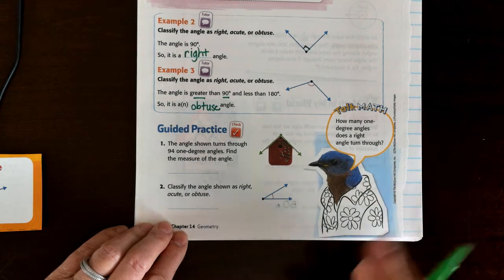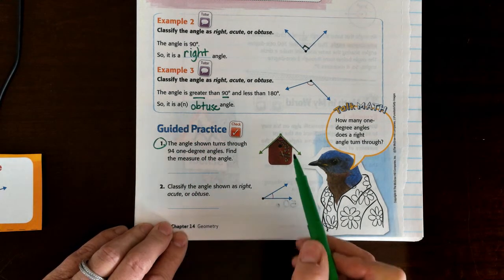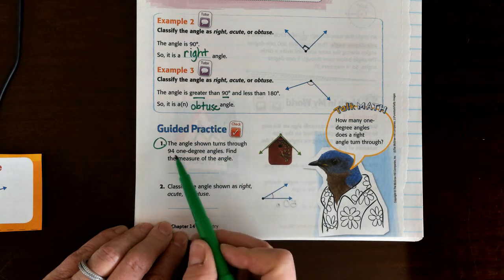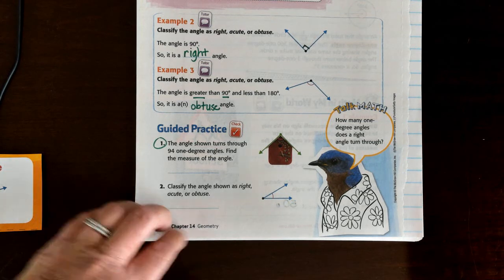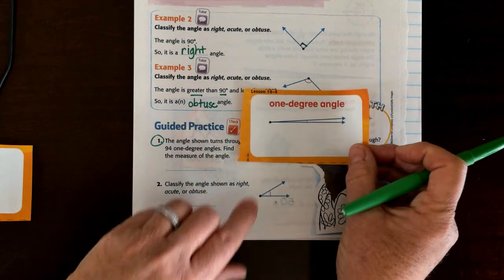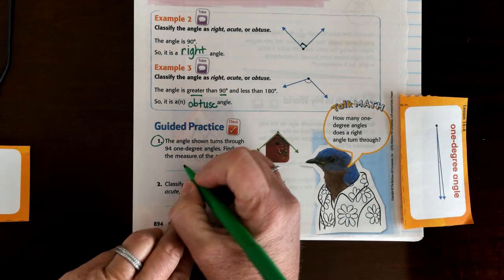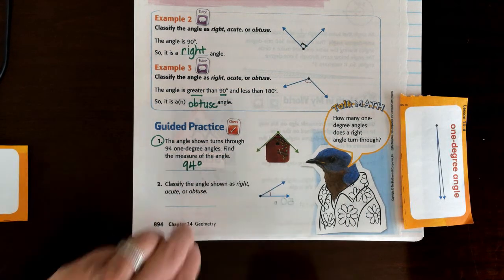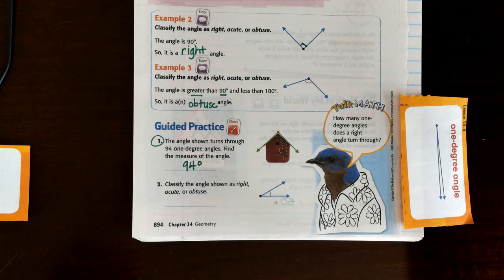So I'll just go ahead and do maybe number 1 here with you. The angle shown right here turns through 94 1-degree angles. Find the measure of the angle. Well, if we have 94 1-degree angles, here's 1 degree, and if we counted 94 of them, we would have a 94-degree angle. Okay? Go ahead and do this one with your teacher, but think a cute little angle, a right angle, or a big obtuse angle. Have fun.